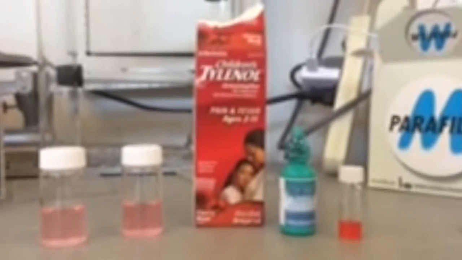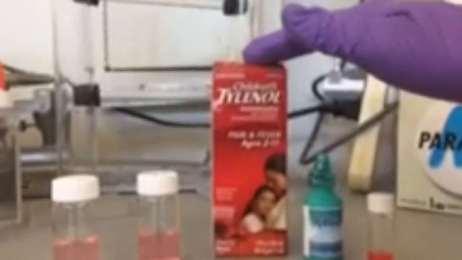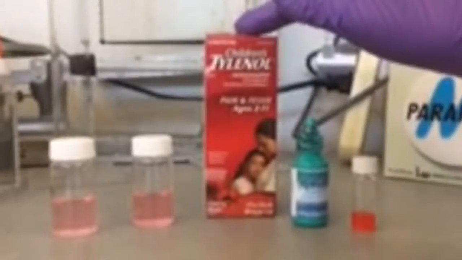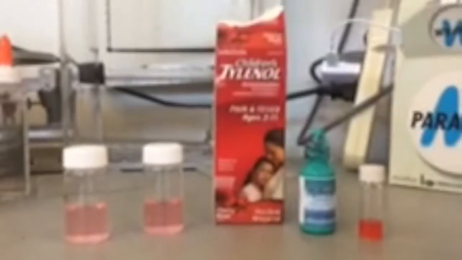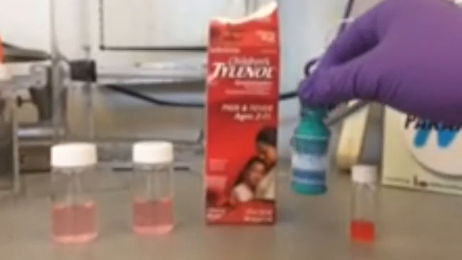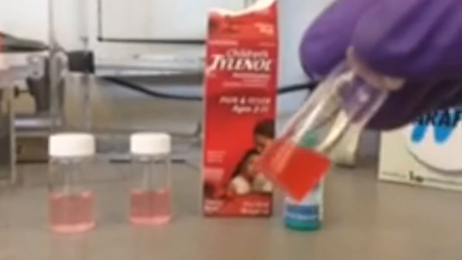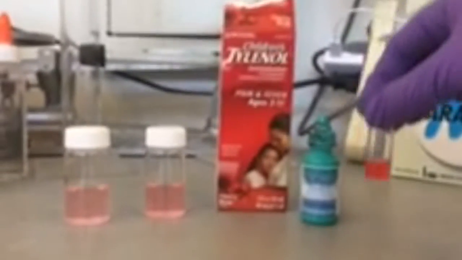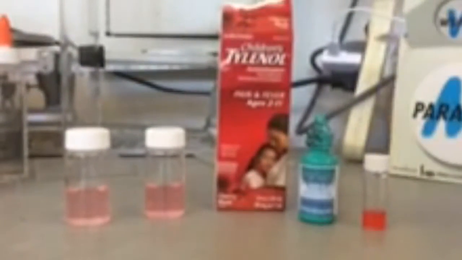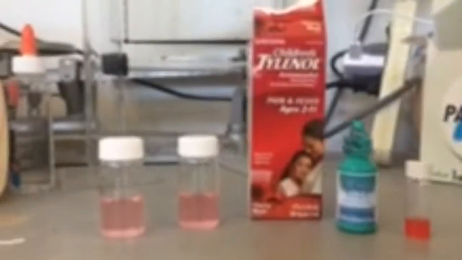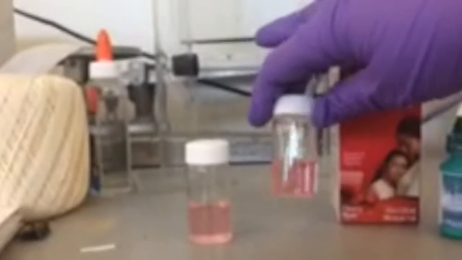We decided to perform CV on children's Tylenol to experiment with how various concentrations of acetaminophen affect the final CV graph. Here we have a saline solution used to wash contact lenses, children's Tylenol, a concentrated stock solution of the Tylenol dissolved in the saline buffer, and our two running solutions, one using 2 millimolar and the other using 4 millimolar acetaminophen.